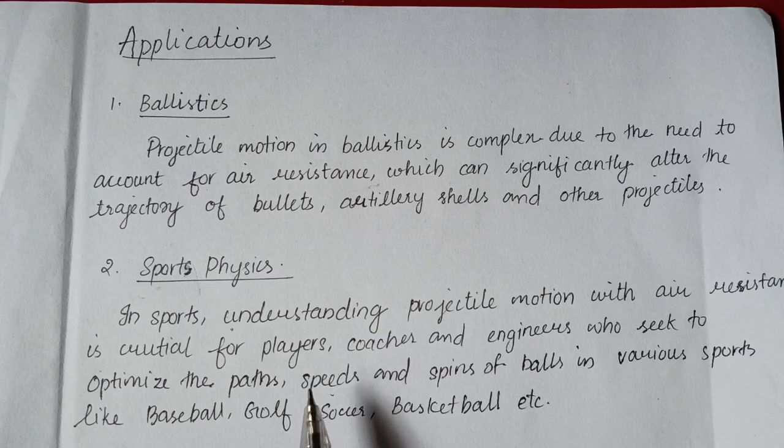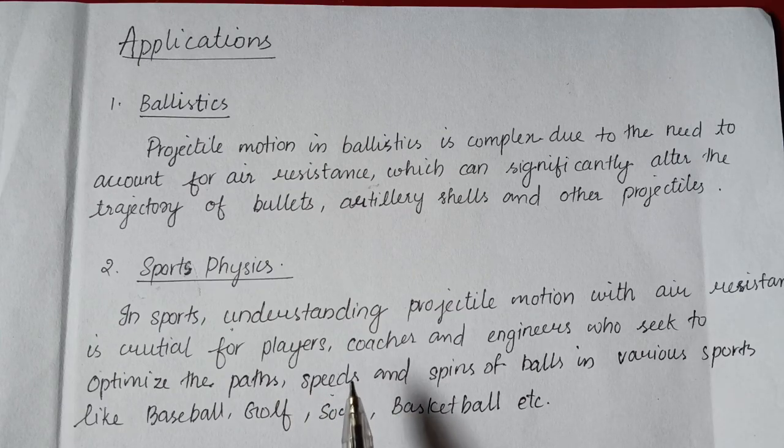When a ball is thrown, kicked, or hit, it experiences drag just like any other projectile. In addition, certain sports techniques involve adding spin to the ball, which can change its trajectory due to the Magnus effect. Air resistance and spin can greatly affect the ball's path, speed, and behavior in the air.